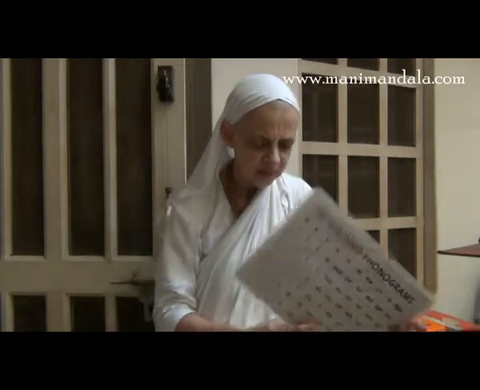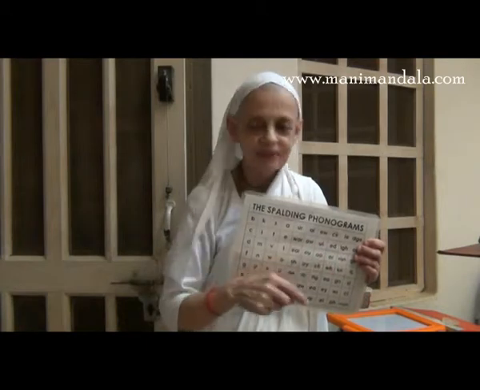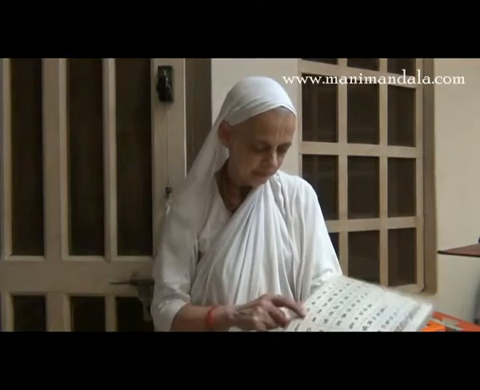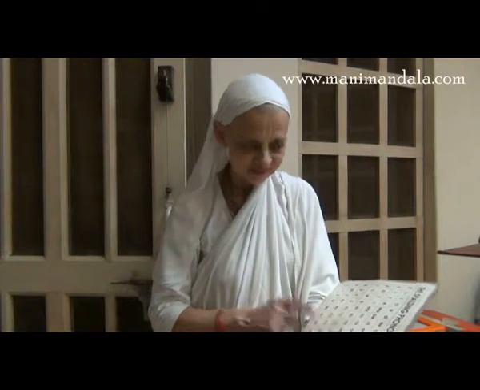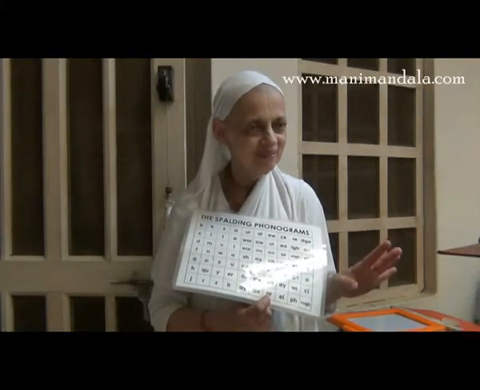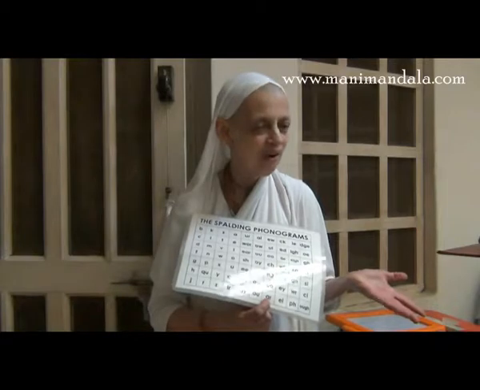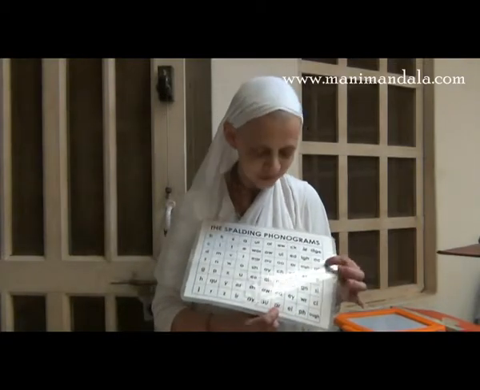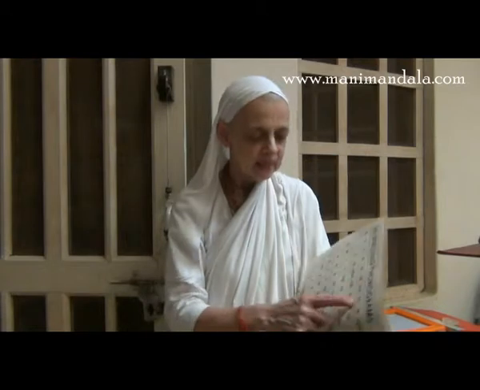Next one. E, 3 sounds. E, ĕ, ā. And each one, the first one says its name, the next one is short, and the last one says its name. E, then A. And the next one on that line is very easy. R. It's just the way it looks. R. Like in car, far, star. You know this one now.